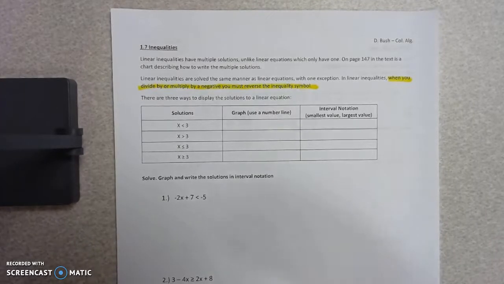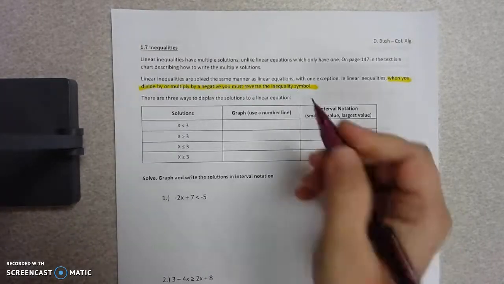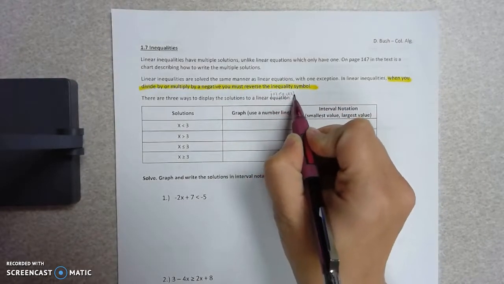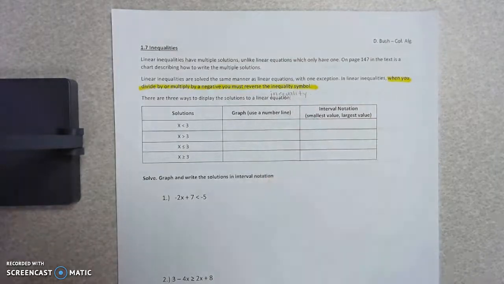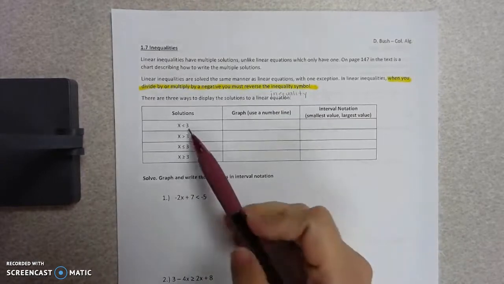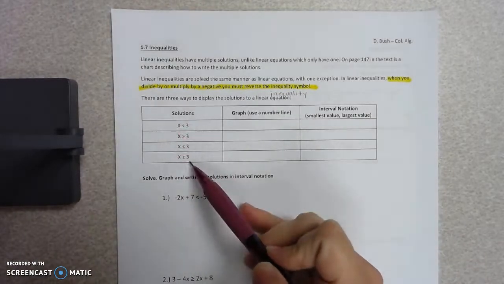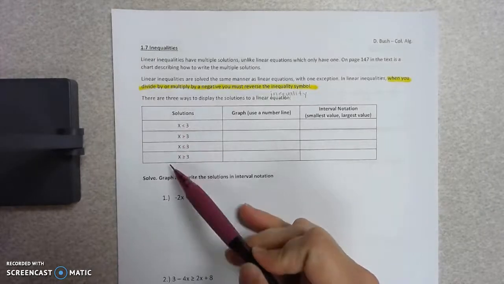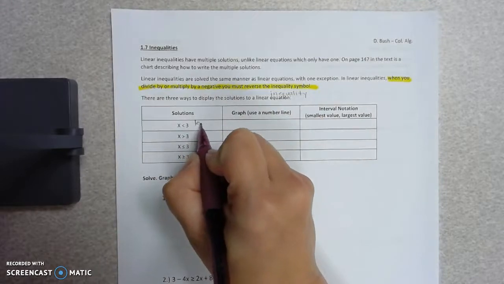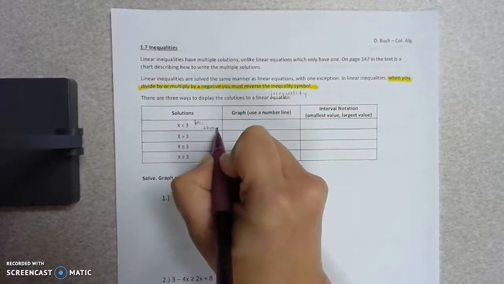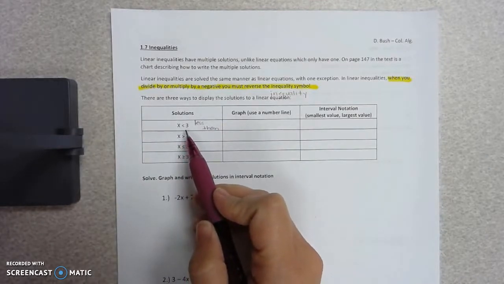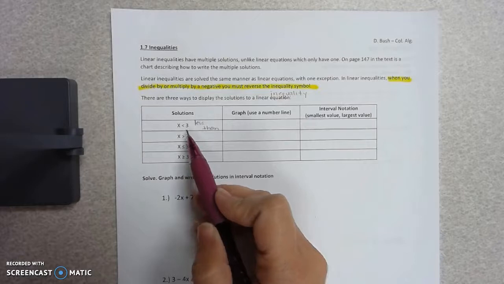Now, there are three ways to display your solutions to a linear inequality. One would be this way right here, where we just solve it, and we can see that x is any value that is less than 3. So when I pick a value to fill in for x, it can be anything that is less than 3. And that's an infinite number of possibilities that my solutions could be.